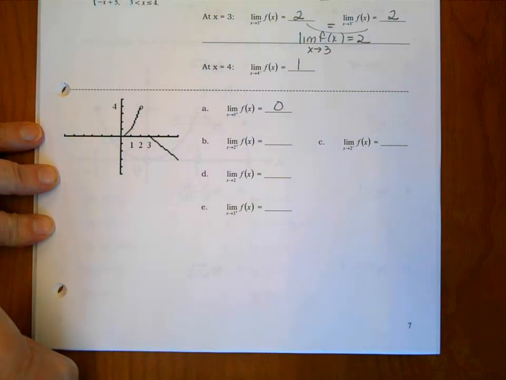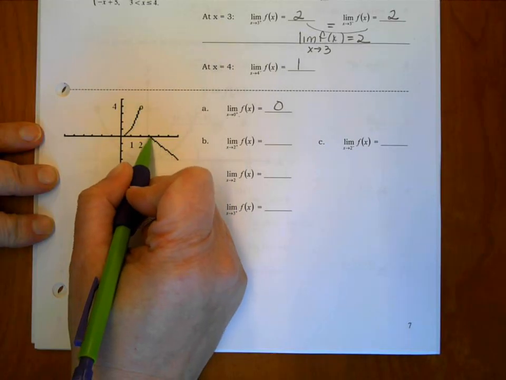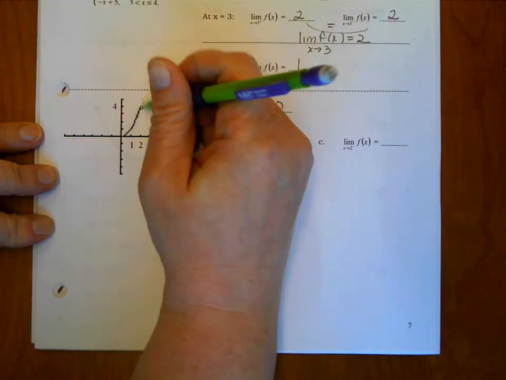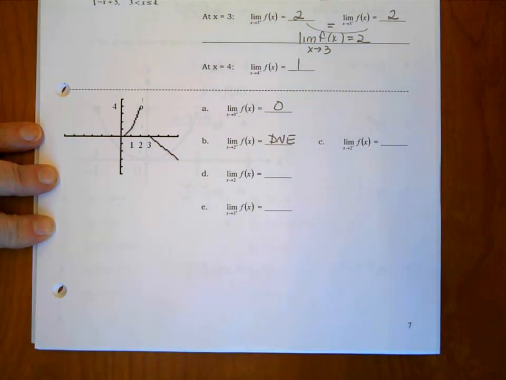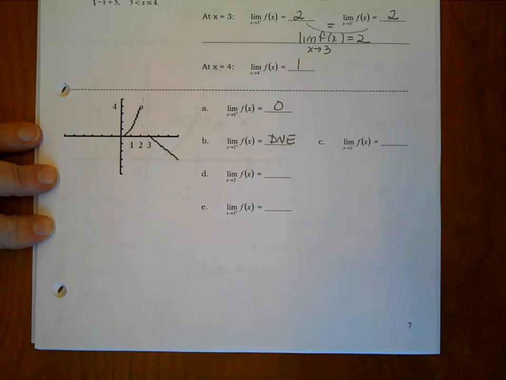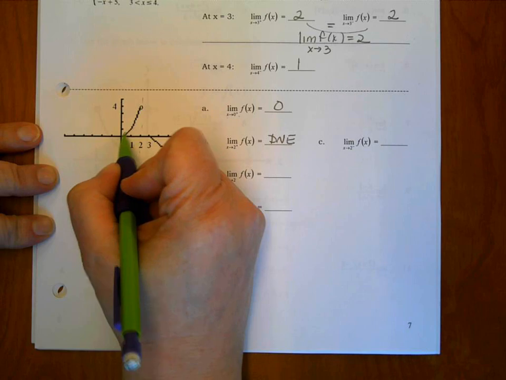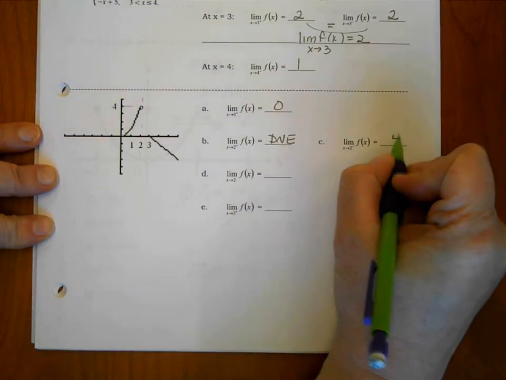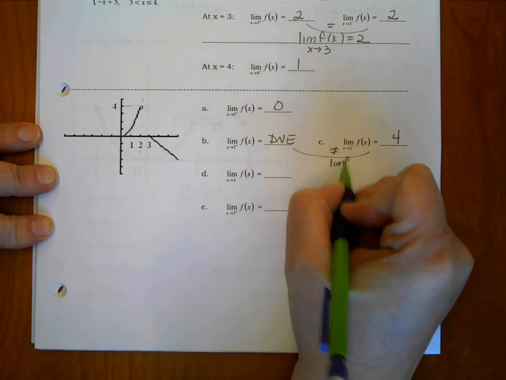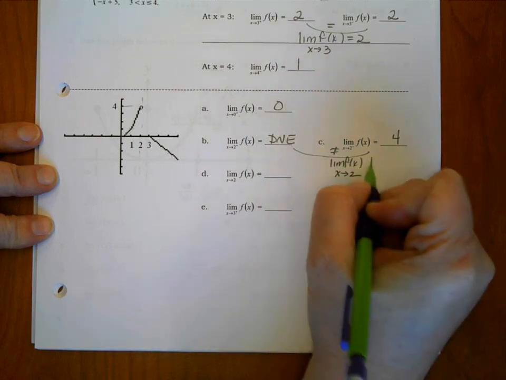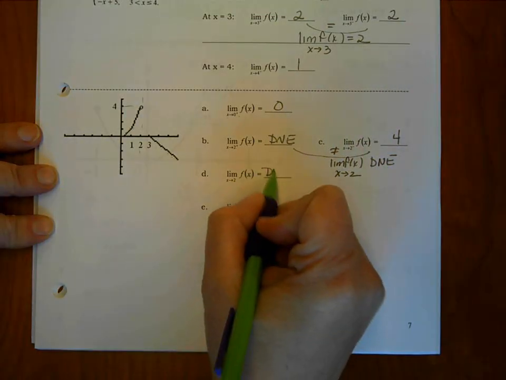As I approach 2 from the right, well, I get closer to 3, but I can't actually get to 2 from the right. So we're going to say that limit does not exist. I'm not sure if anybody was wondering about that one, but the limit does not exist. Now as I approach 2 from the left, here's my 2, my y values are getting closer to 4. Again, these are not equal, so we would say the limit of f of x as x approaches 2 does not exist. That was right here.